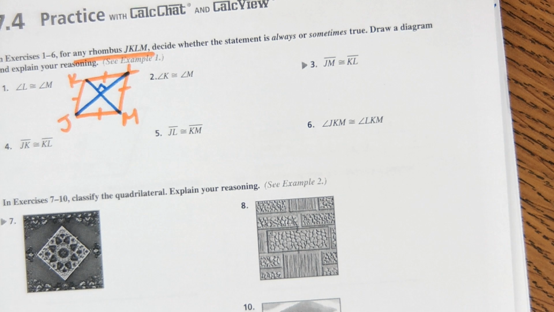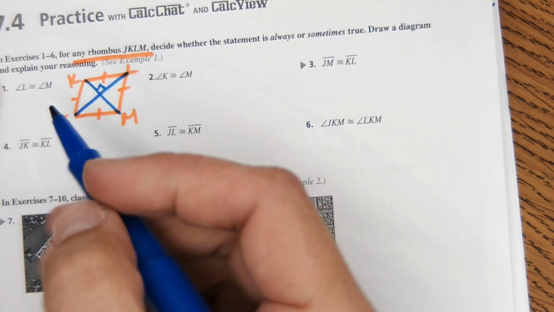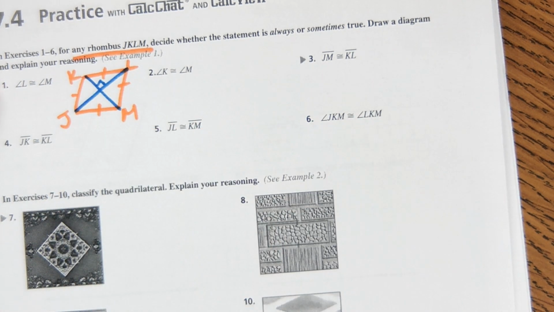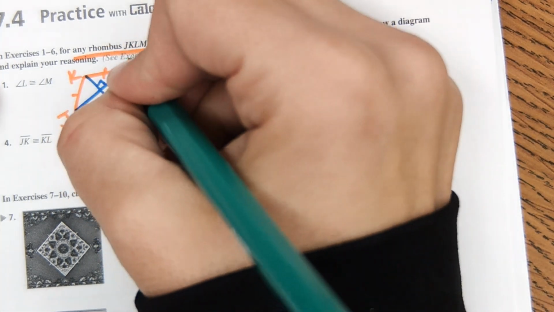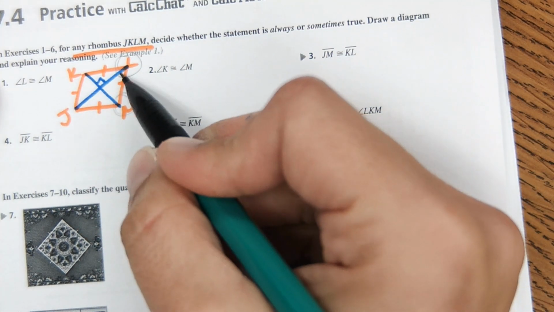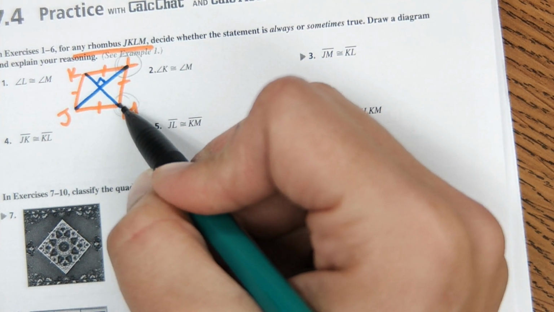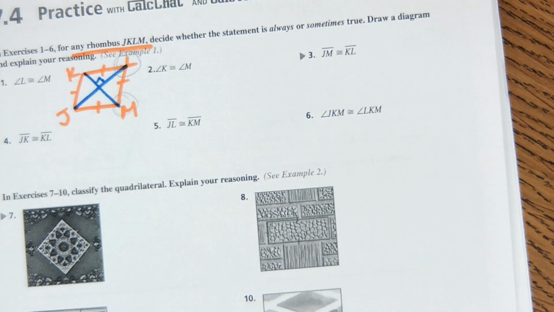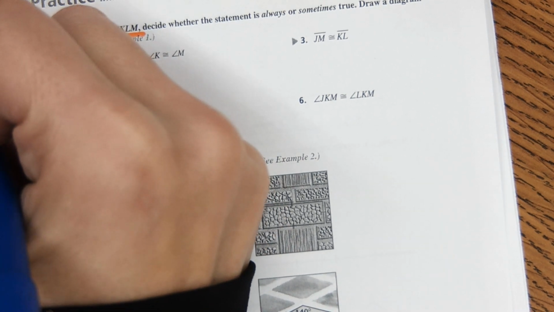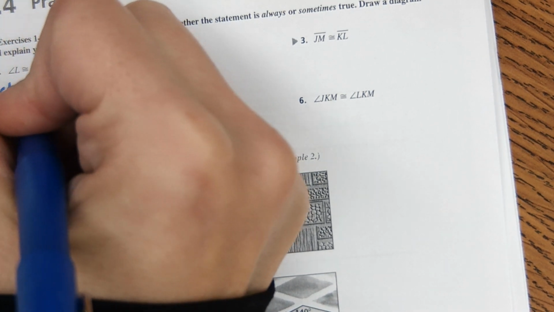Okay, so it says, is angle L congruent to angle M? So is angle L right here congruent to angle M? Well, no, not necessarily. Unless it's a square, then L and M would be congruent. So the answer is sometimes, when the rhombus is a square.